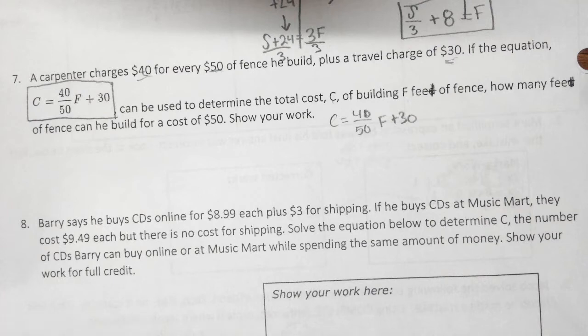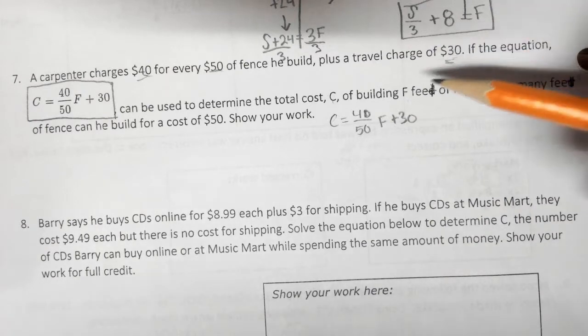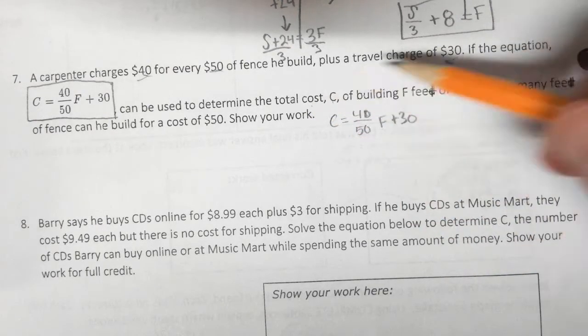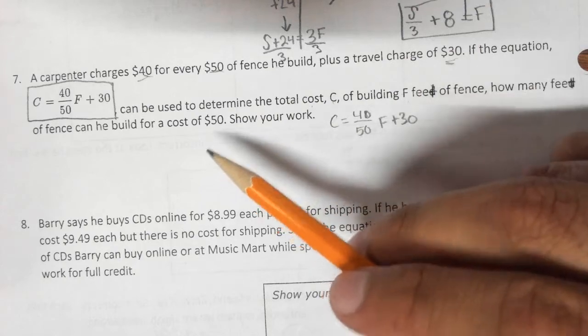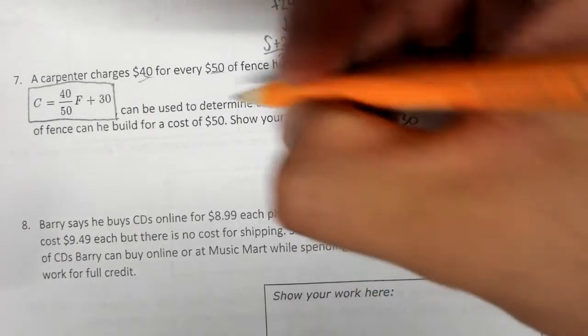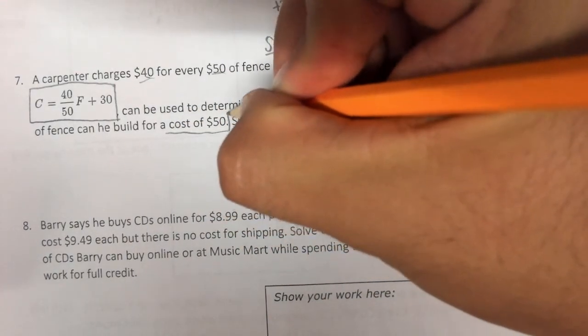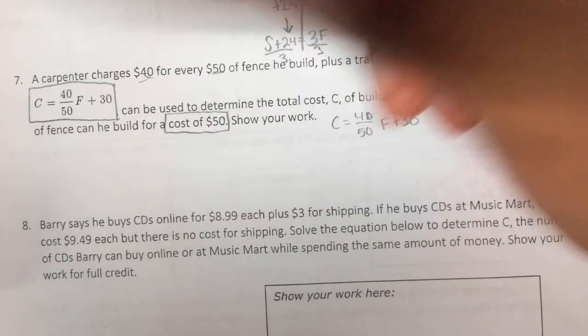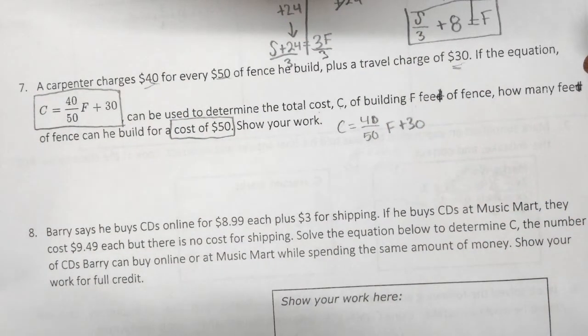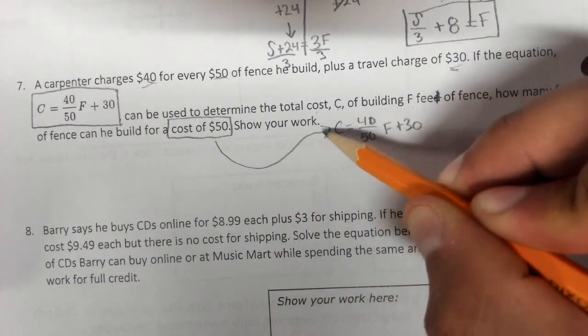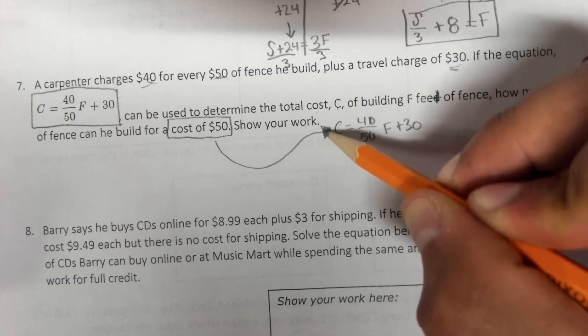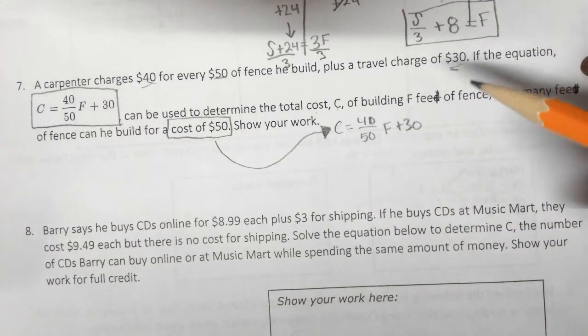And then again, you want to make sure that you understand which of your variables means what. So C is the total cost, and F represents the feet of fence. Our question is how many feet of fence can he build for a cost of $50? So here's the big thing that we need to finish this problem. It tells me that the cost is going to be $50. It's actually telling me that your C, this variable right here, is going to be replaced with the 50.